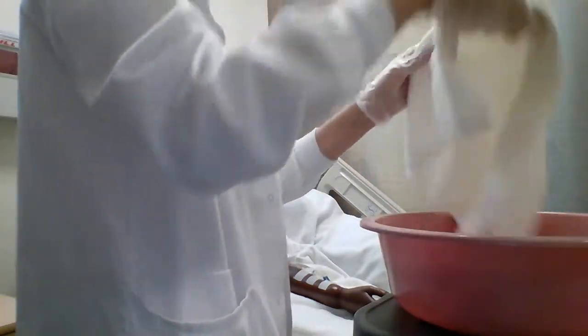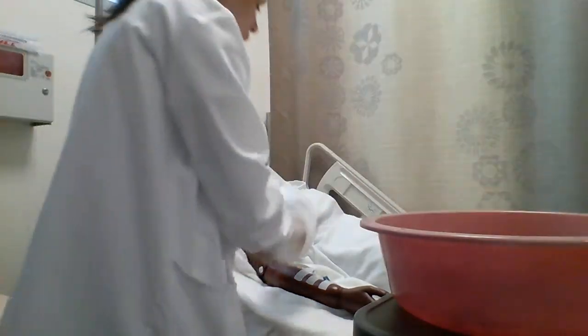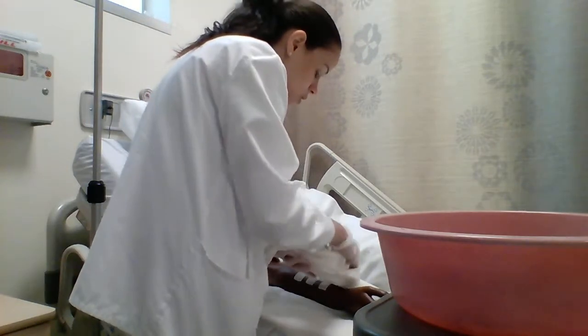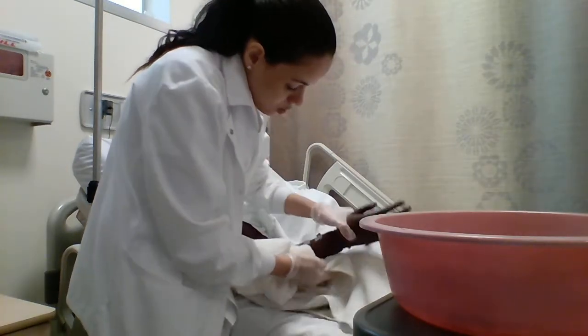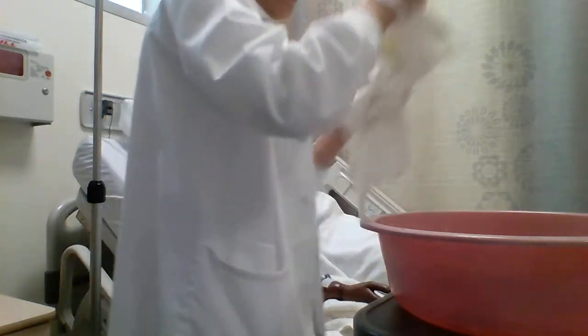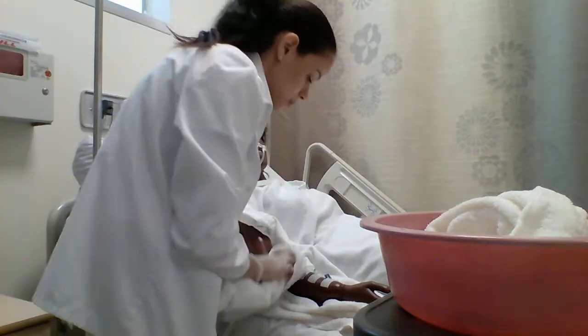So I would start with the forearm, and I would just clean around anything, and I would just clean in the back. And then I would pat dry my patient.